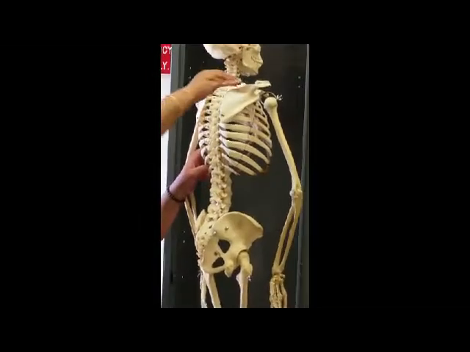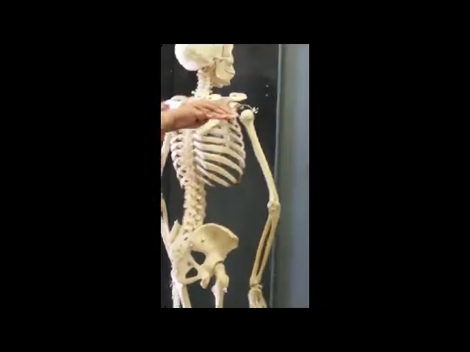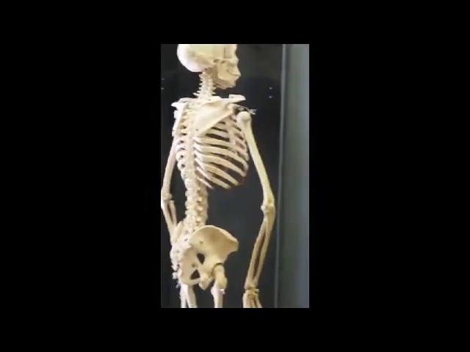Thumb inside. This is the acromion, and right here becomes the spine of the scapula. So you have the acromion, and you have the spine.